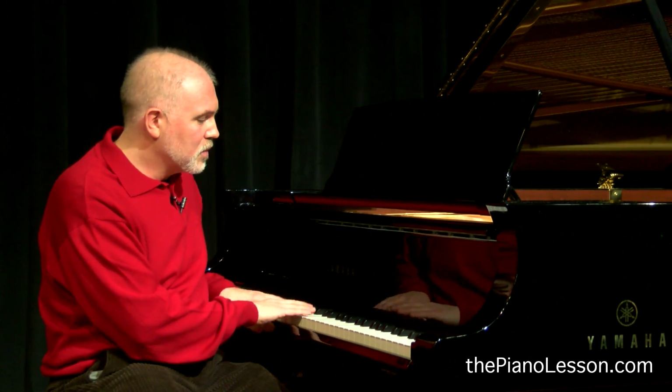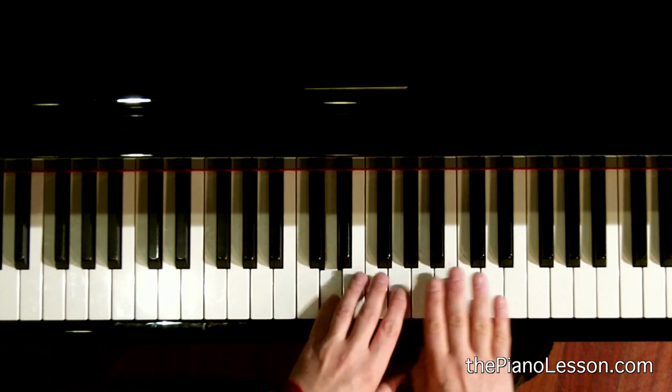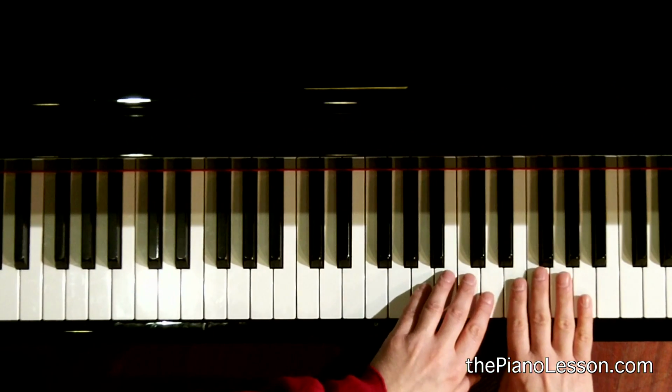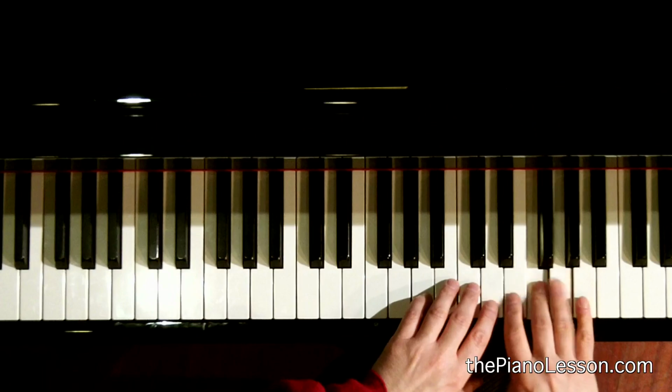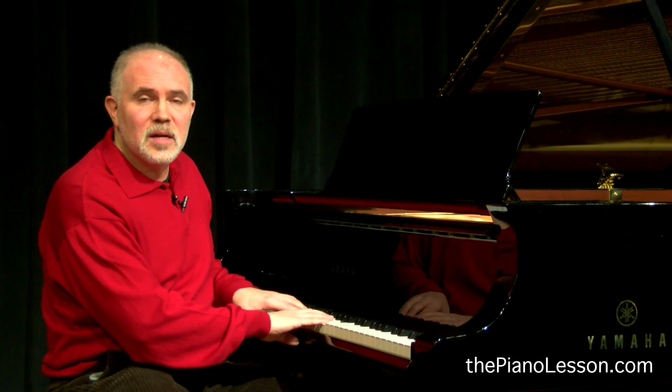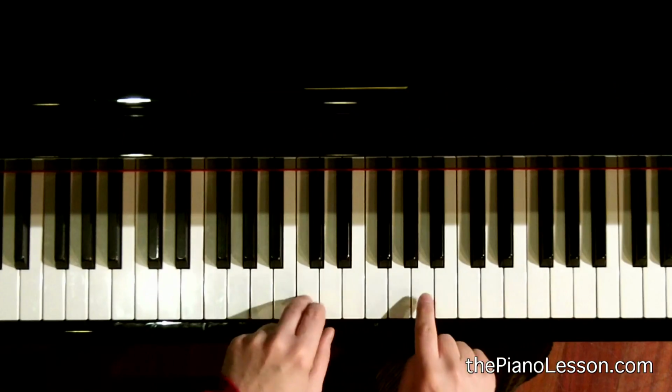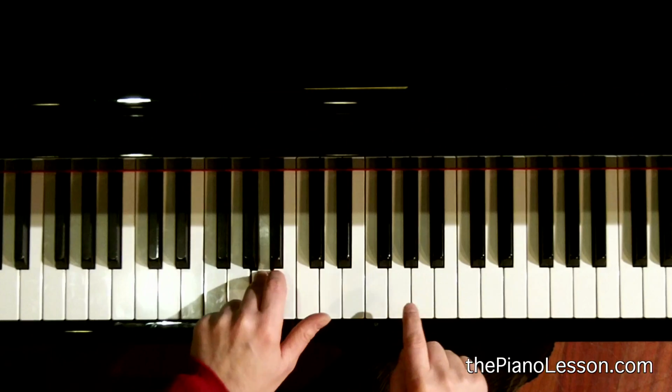There's 3 different kinds of minor scales, and the natural minor scale uses exactly the same notes as its relative major. You could also go 1, 2, 3, 4, 5, 6 notes higher, and you'd get the very same results, an octave higher. So you could go up a major sixth or down a minor third.